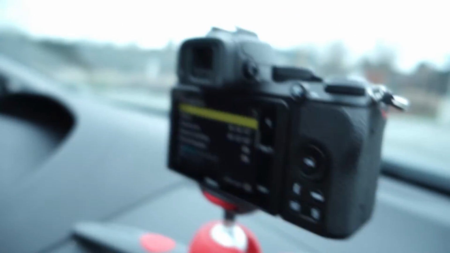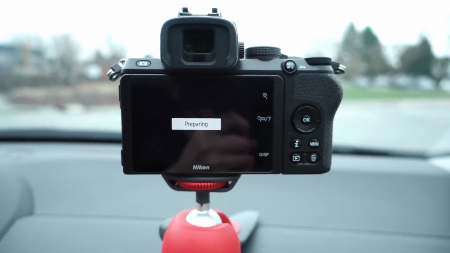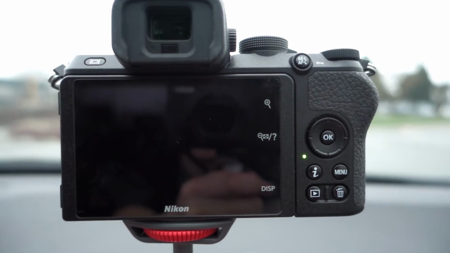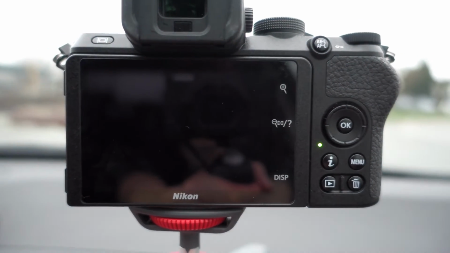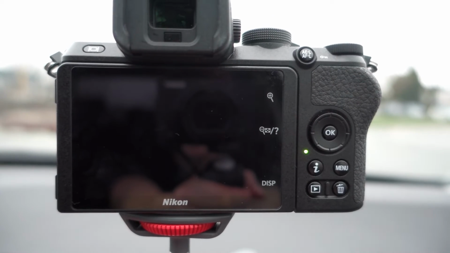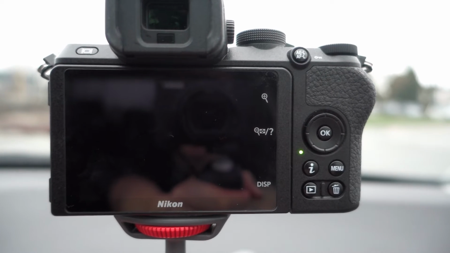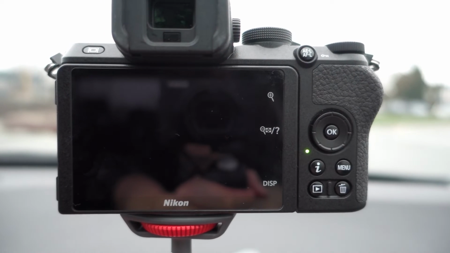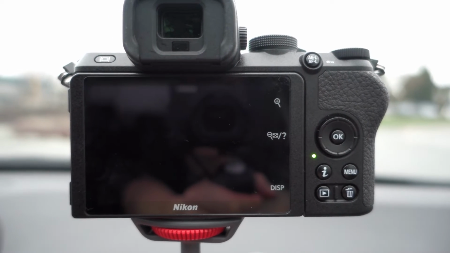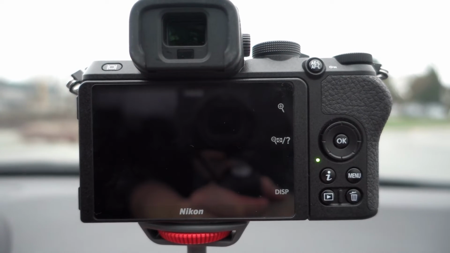So what I do now is I'm going to press start. It'll say preparing. And now with the silent shutter on, it's taking a photo, as you can see, every 3 seconds, and it's going to do this for 3 minutes. After, it's going to compile that into a video file for whatever duration you set it for, instead of having 1,000 photos.